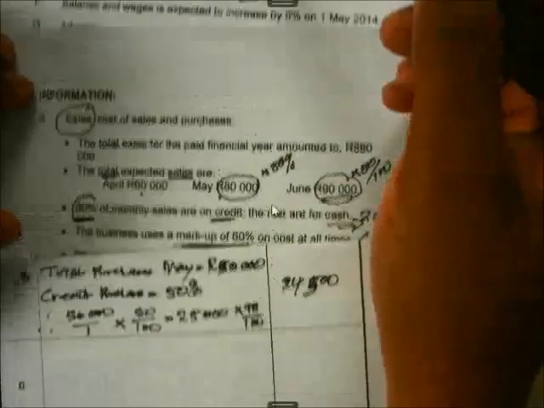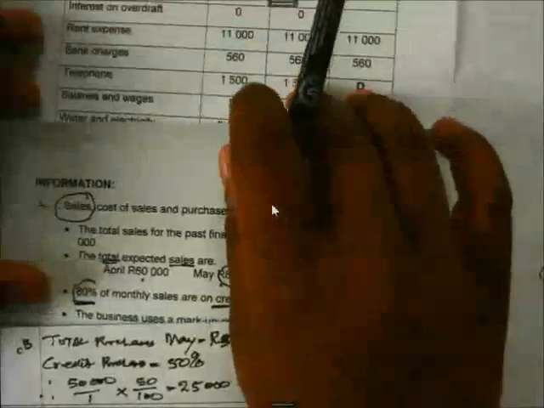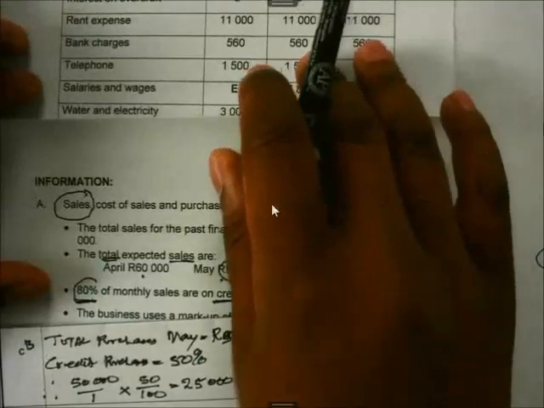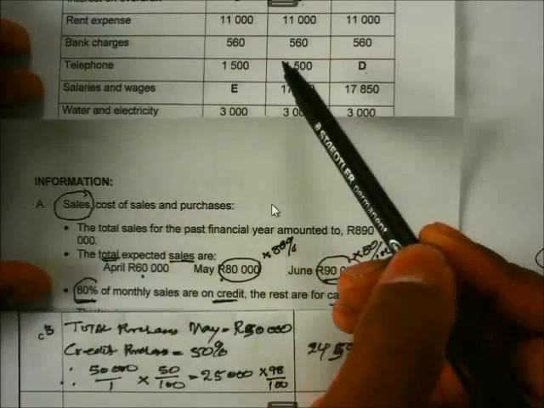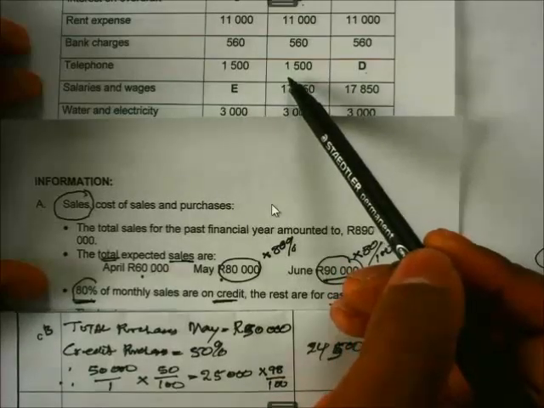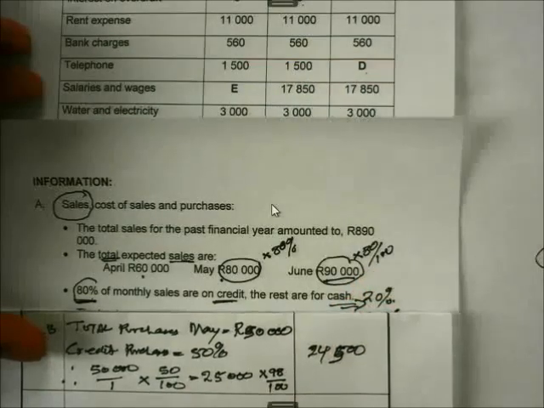Now, how much was telephone? Telephone for April was 1,500. Telephone for May was 1,500. Now we are told it's going to decrease by 8%.